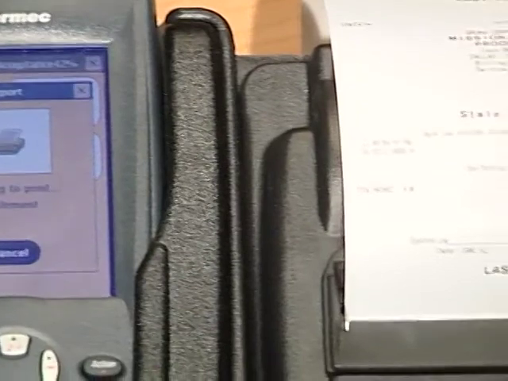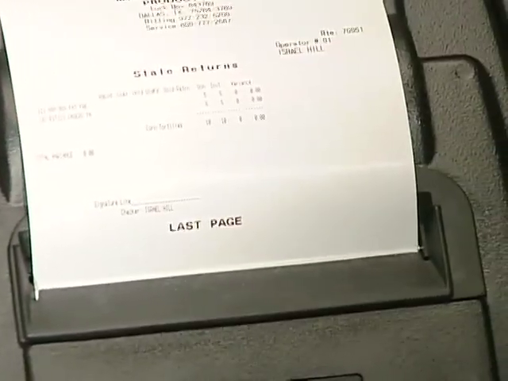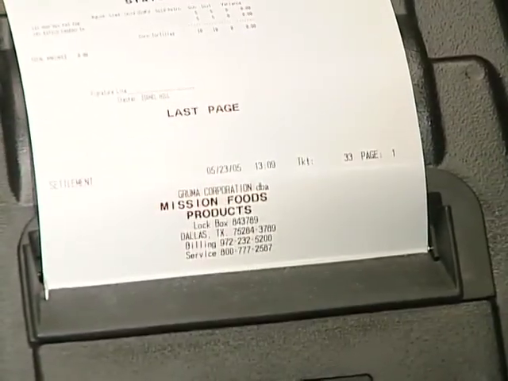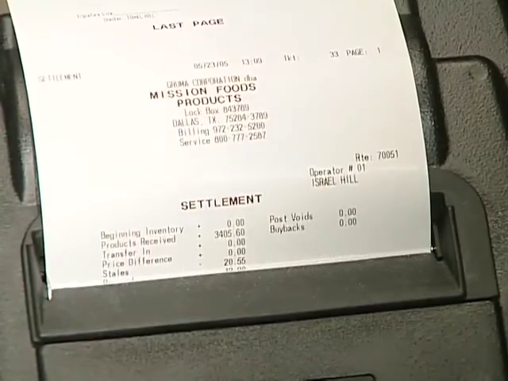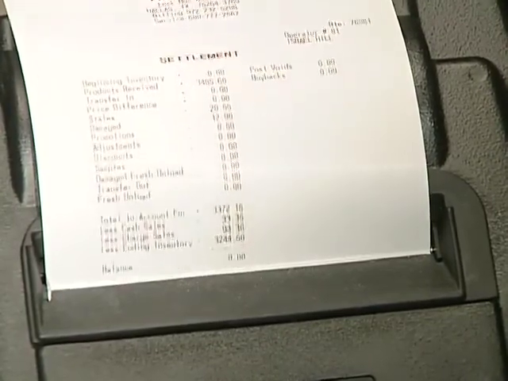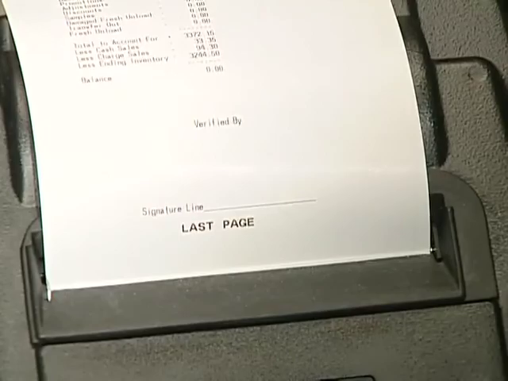The settlement report shows the monetary value of the inventory you started with in the morning, the product you loaded, sales, returns, and so on. If all the numbers agree, you should see a zero balance at the bottom of the report, but this is not mandatory. The computer is a sales tool, not an accounting system. It won't force you to have a zero balance, and the settlement report has no effect on your billing.